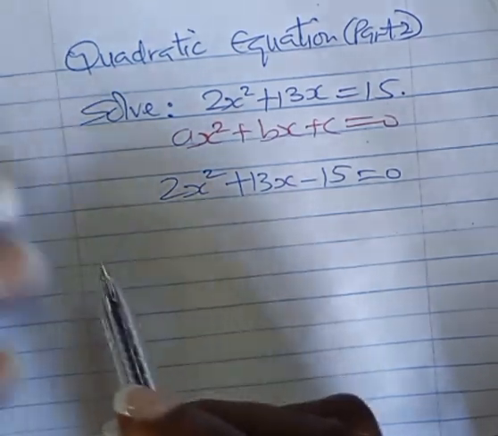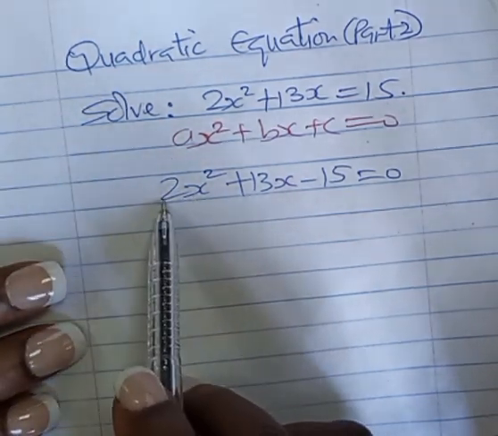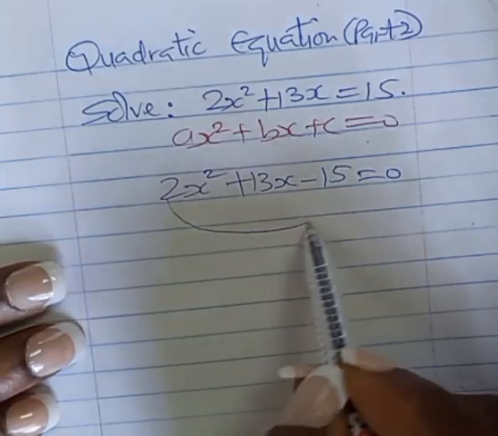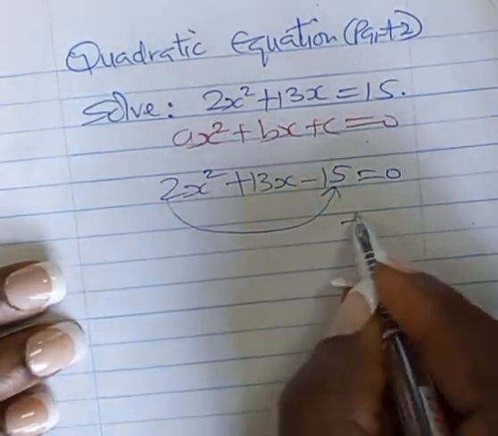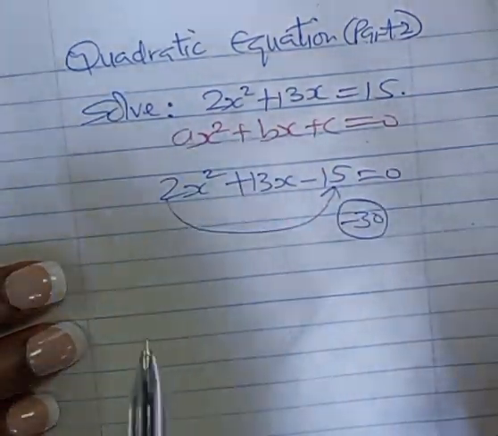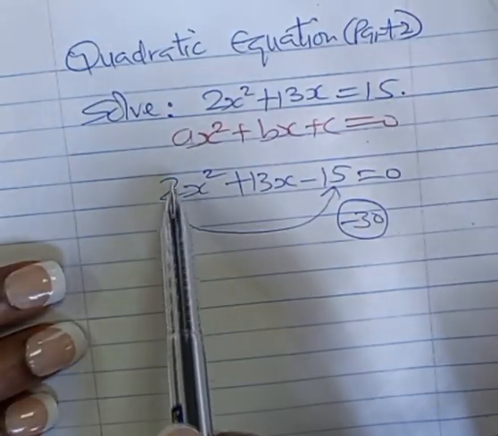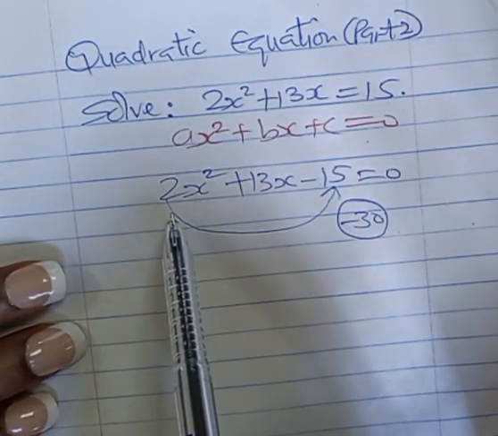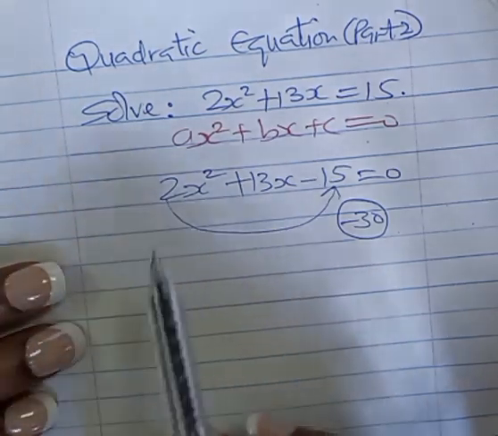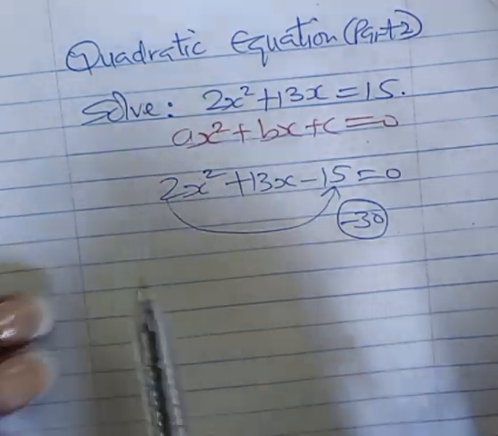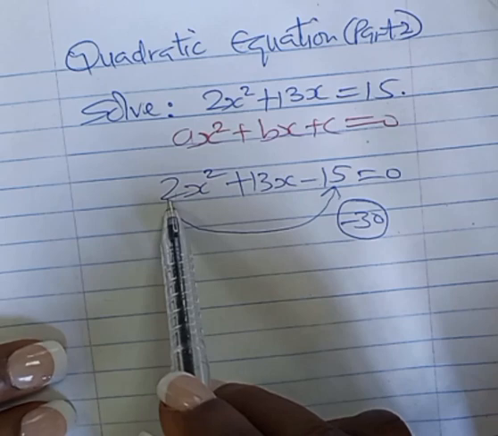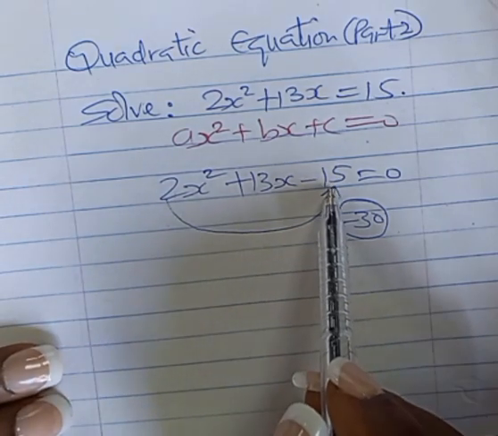Now to solve this, the coefficient of x squared is 2. So this has to multiply this first. That gives us minus 30. In my last video, in part 1, the coefficient here in that video was 1, as in nothing, which means there's an invisible 1. So we did that with a shortcut of opening two brackets. Please, you need to watch part 1. So in this part 2, this 2, whatever you have here, must multiply this constant.